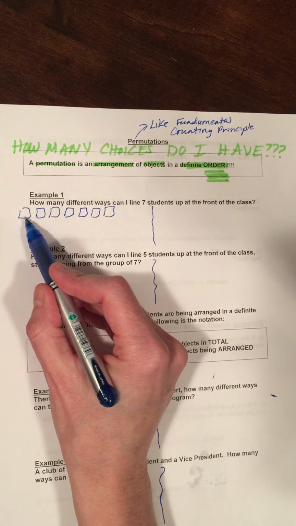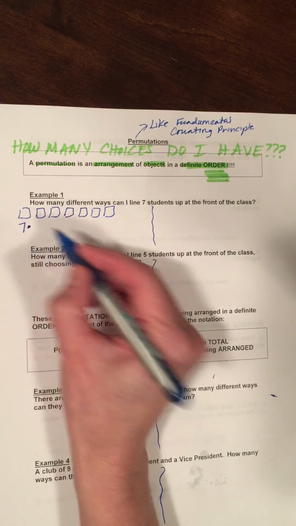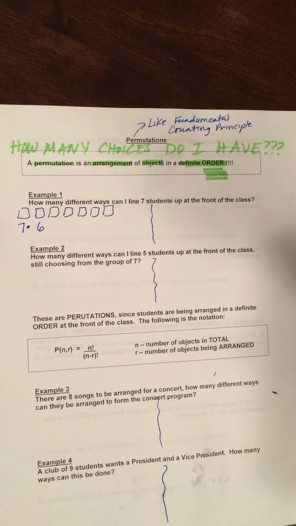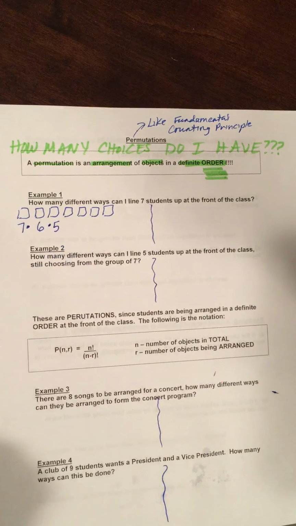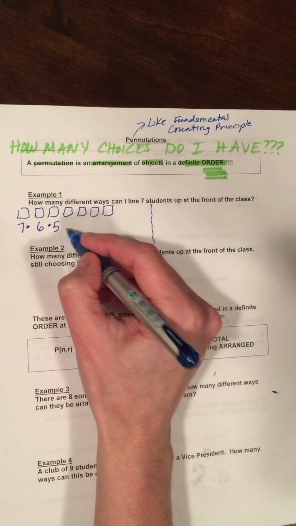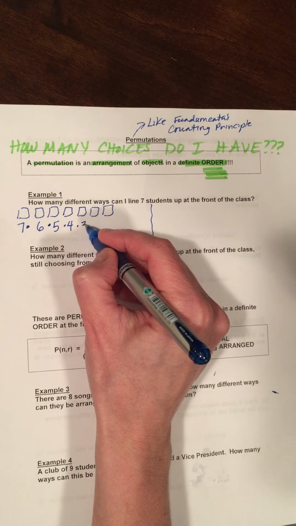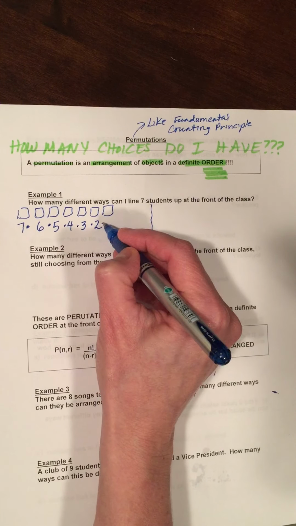How many choices do I have available to me for my first call? Then maybe I'd call somebody up to the front. How many choices do I have for my second call? And I'd call that second person up to the front. How many choices for my third call? And I'd call that third person up to the front. How many choices for my fourth call? How many choices for my fifth call? How many choices for my sixth call?